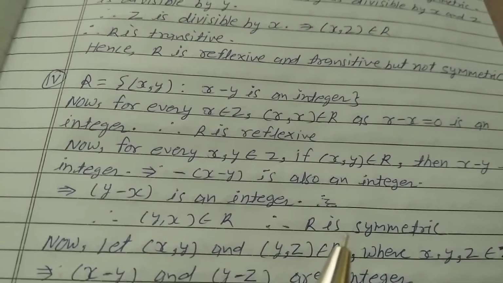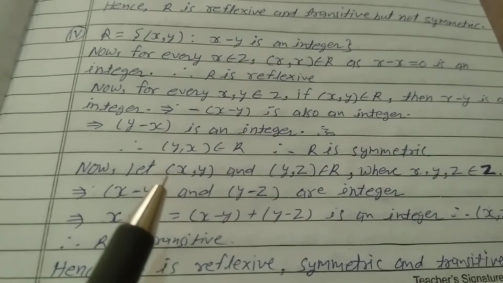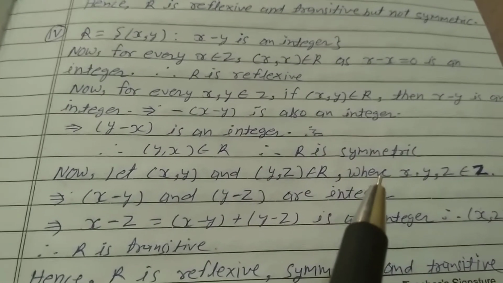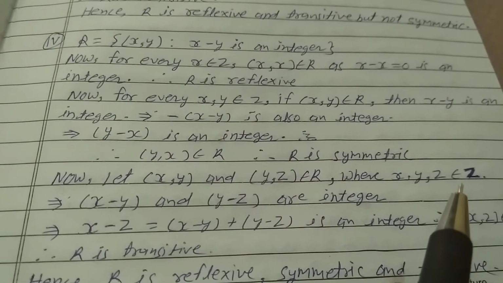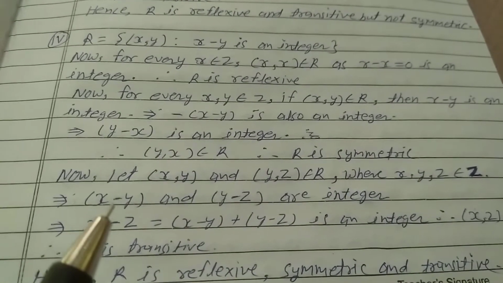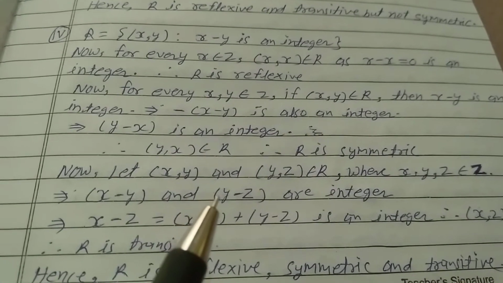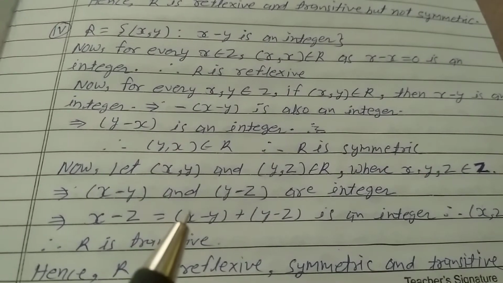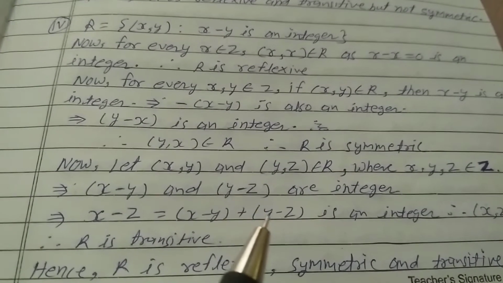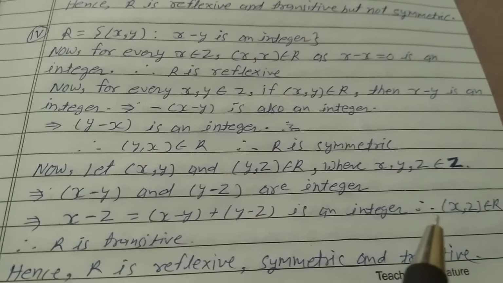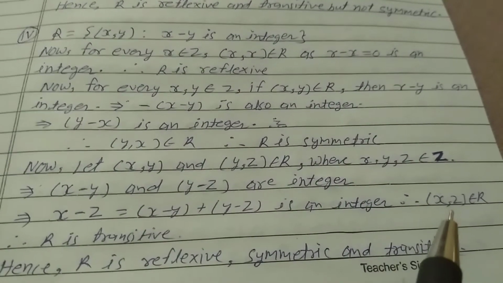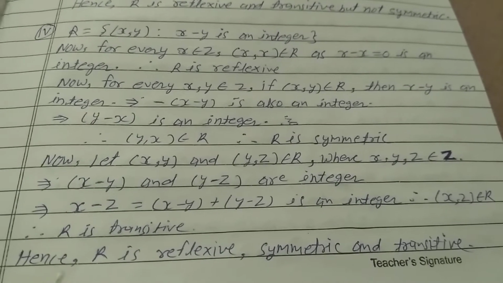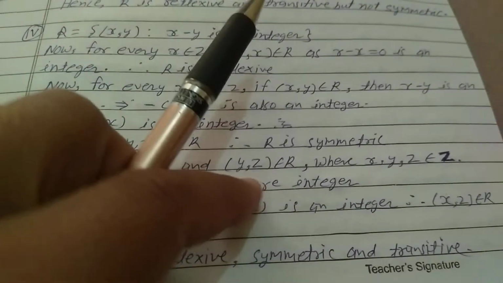Therefore R is symmetric. Now let (x, y) and (y, z) belong to R, where x, y, z belong to Z, which implies x - y and y - z are integers, which implies x - z = (x - y) + (y - z) is an integer. Therefore (x, z) belongs to R. Therefore it is transitive. Hence R is reflexive, symmetric and transitive.